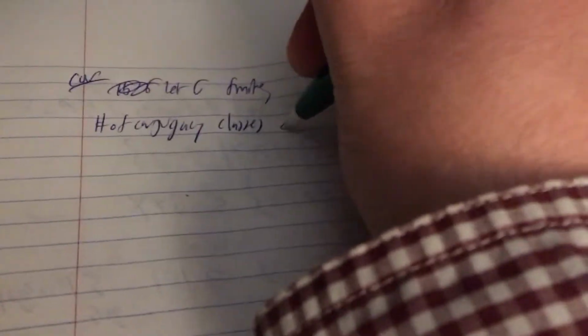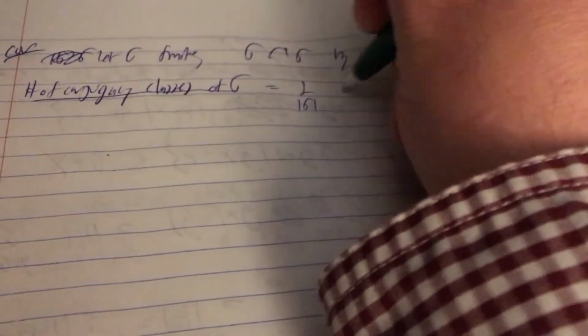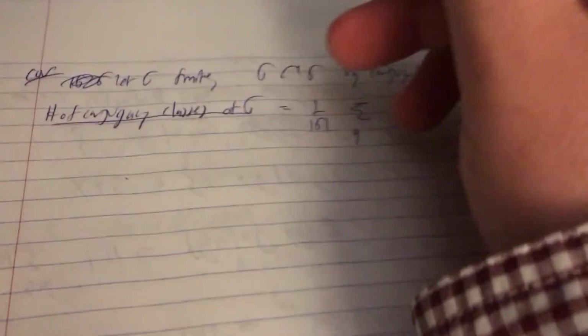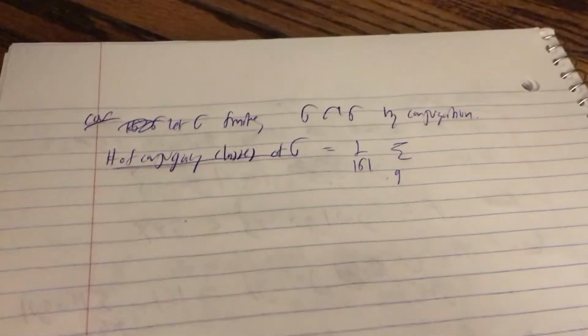The number of conjugacy classes of G is equal to 1 over |G| times the sum over g in G of |Fix(g)|.